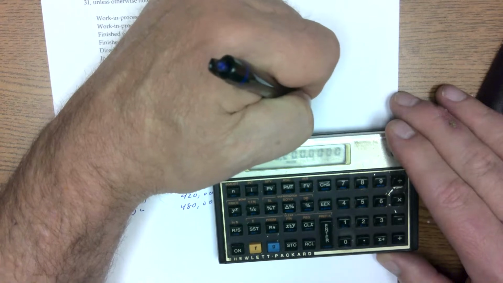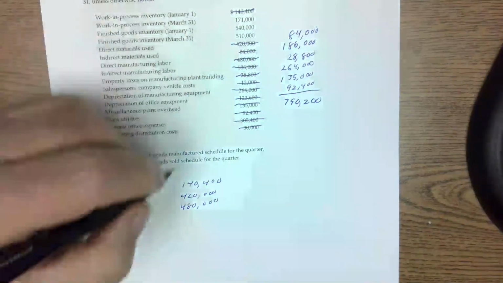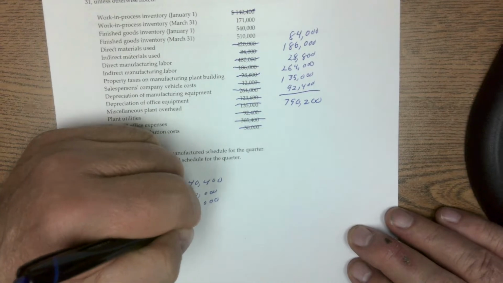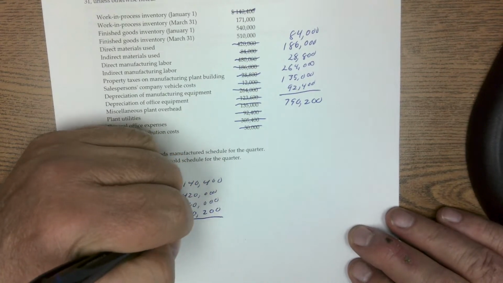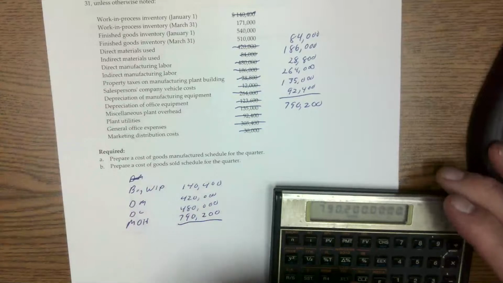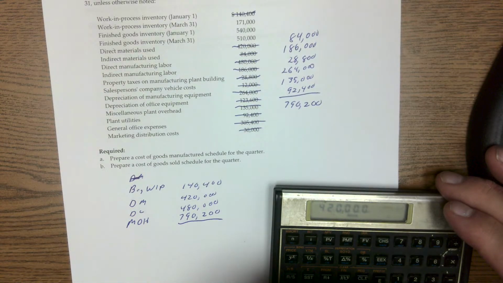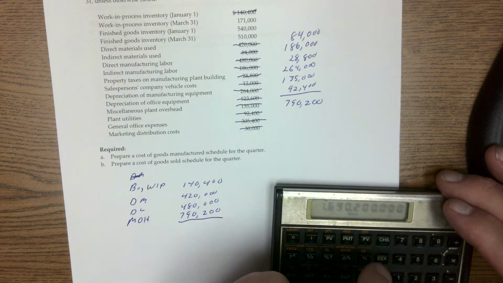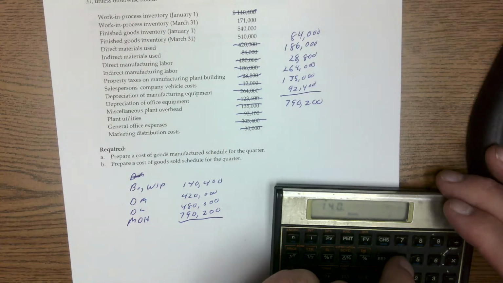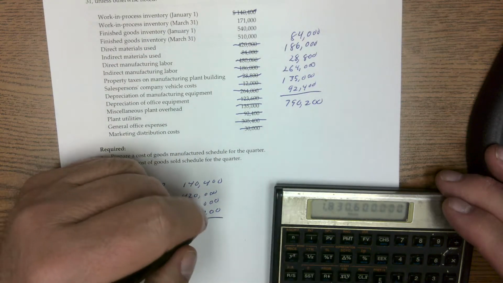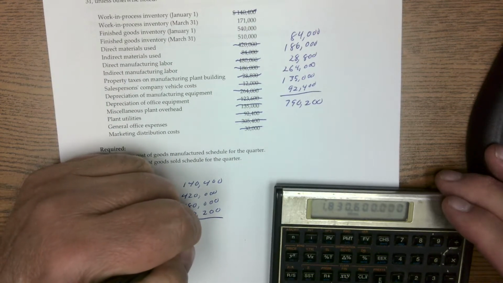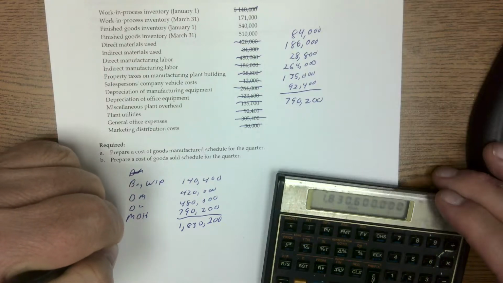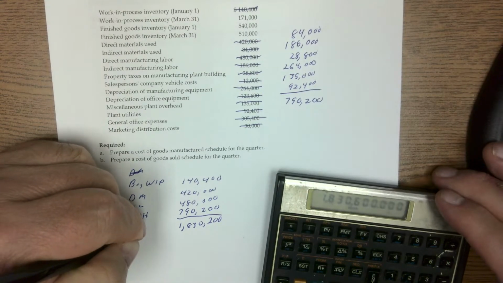I get 790,200. Add those all up. We get 1,830,200. This is our total manufacturing costs.